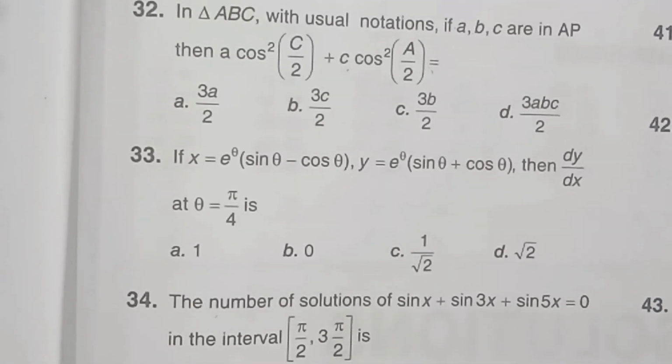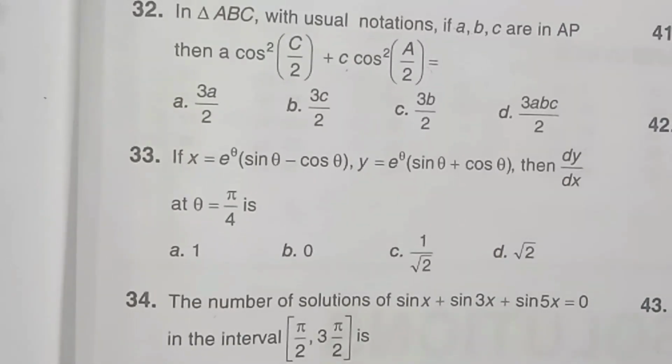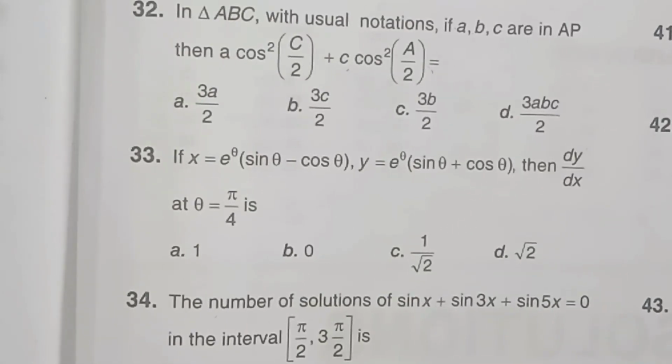If we have x and y in the form of some other variable like theta, and we want dy by dx, then we have to use parametric differentiation, which is an important topic on which questions are asked every year. It is a very easy question. We just need easy differentiation: the differentiation of an exponential is the exponential itself, and the differentiation of a trigonometric function gives a trigonometric function. We only need to know how to use parametric differentiation here.